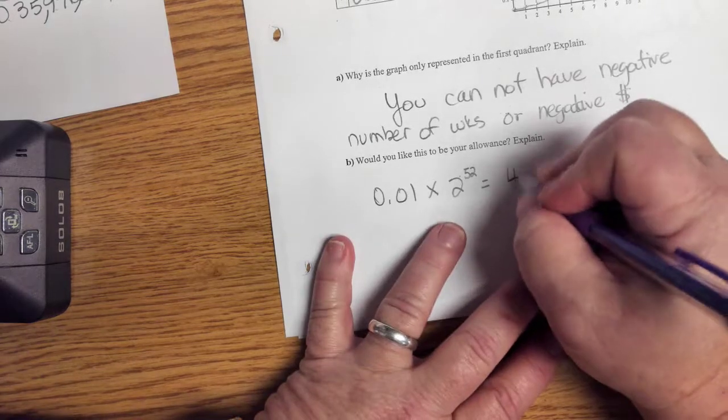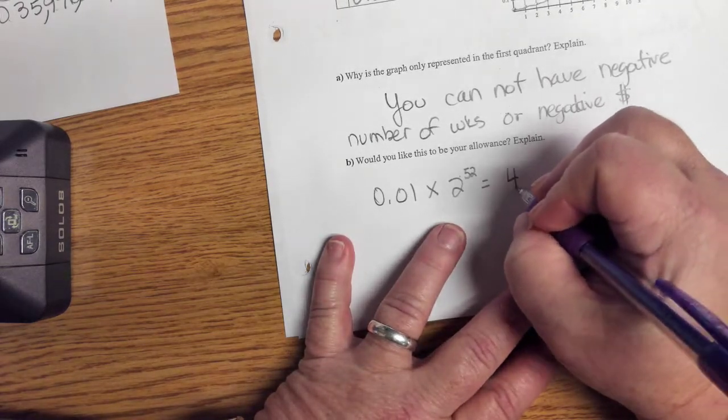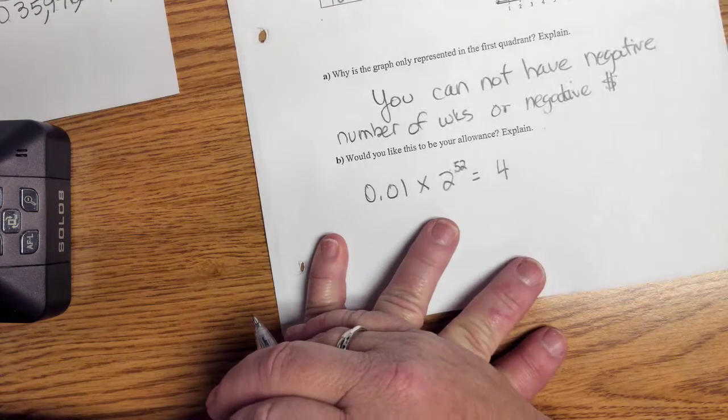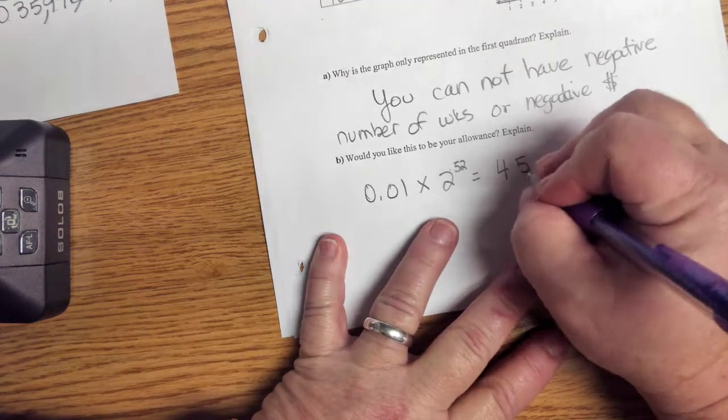So let's see, we got 4 to the E13th, didn't we? Okay, I'll tell you what that number is.